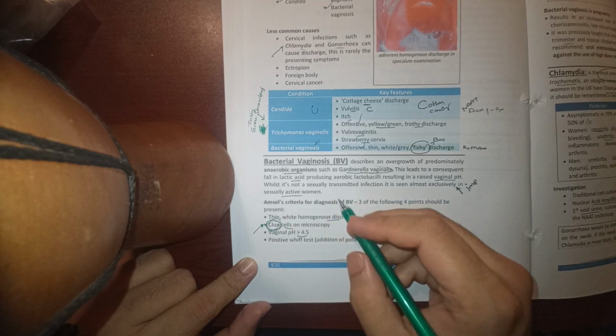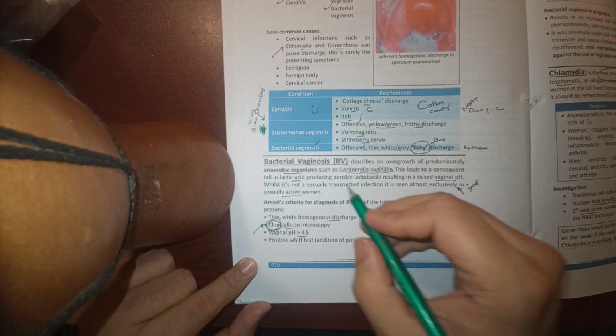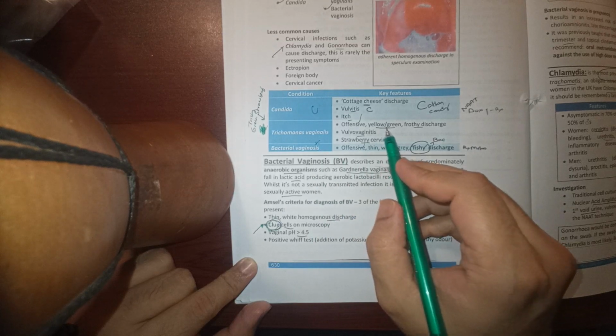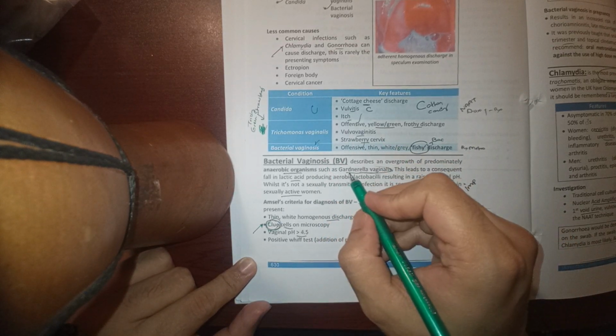So this is something very common. Clue cells on microscopy for bacterial vaginosis. Oh, so sorry, there's a mistake. Green is just green, yellow, frothy discharge is not the green here. So Gardnerella is for bacterial vaginosis.